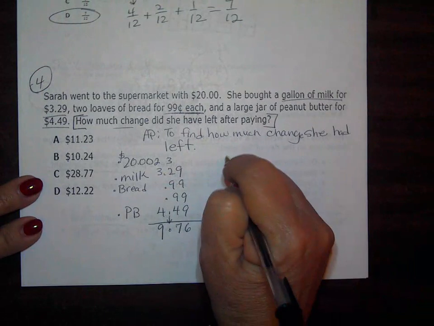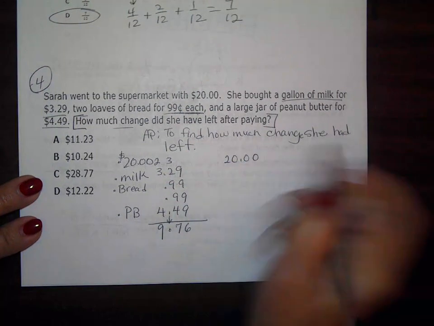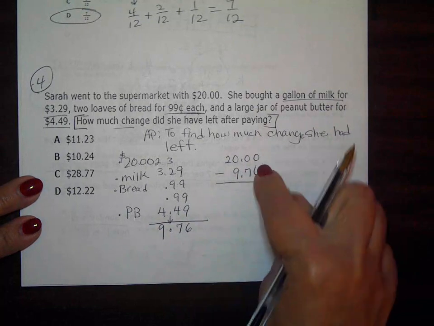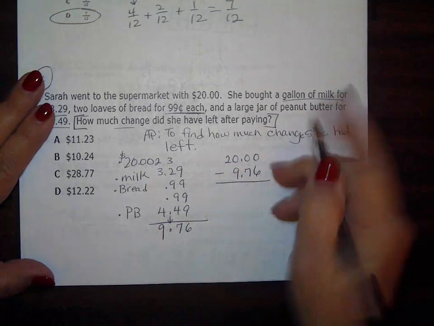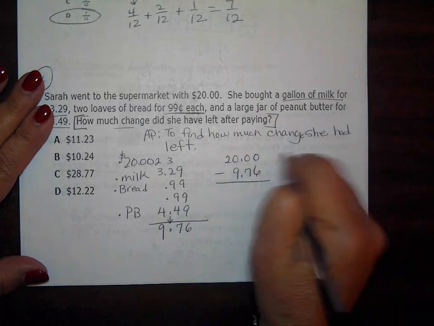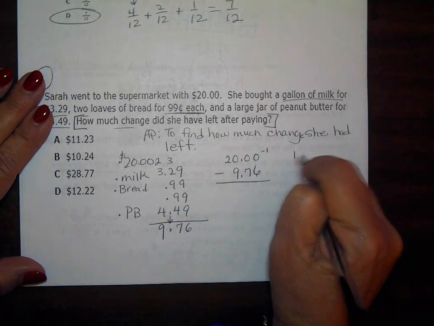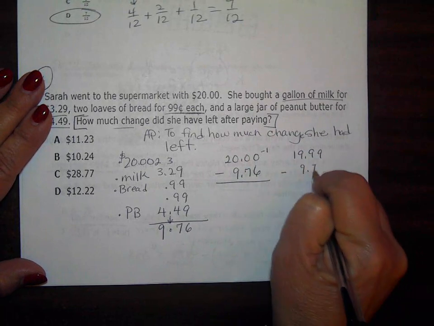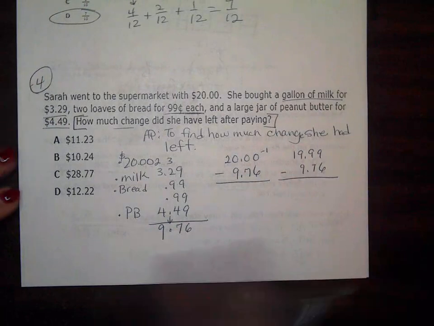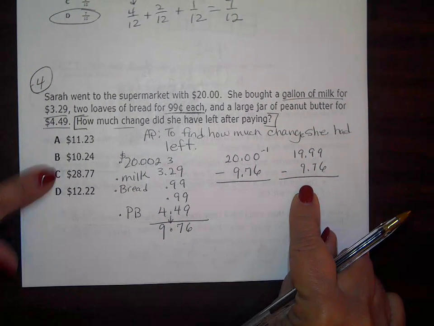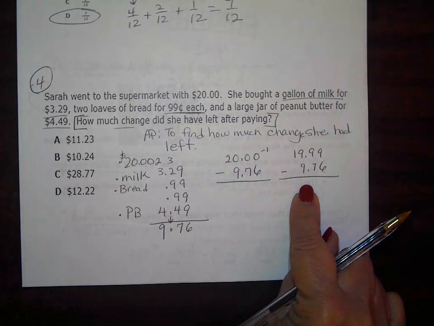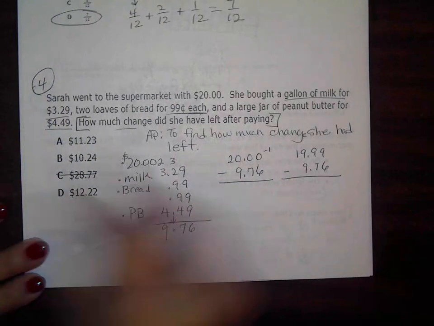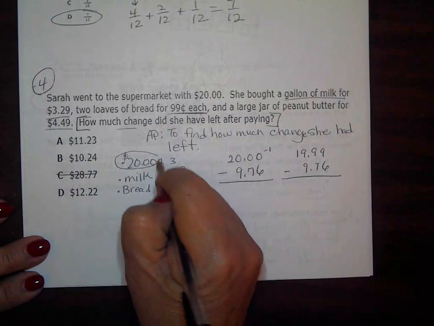She only had $20. So how much change does she get left? So now you're going to subtract that out. I am not one to do zeros. That just drives me crazy because that's too many, and I have that fear of making a mistake. So I'm going to take a penny away. And now it becomes $19.99 minus $9.76. Now, looking over here at my choices, which ones can I get rid of that I know is impossible? Very good, $28.77, because she only has $20 in her pocket.